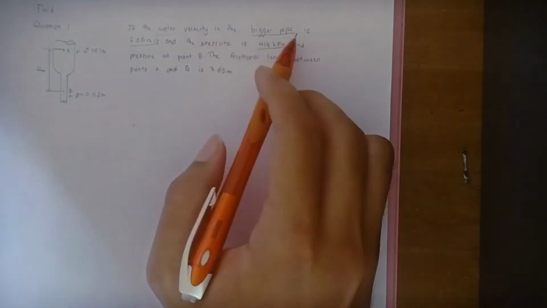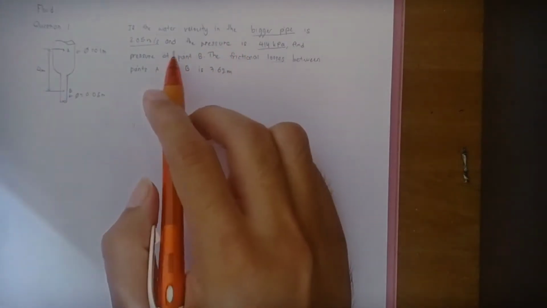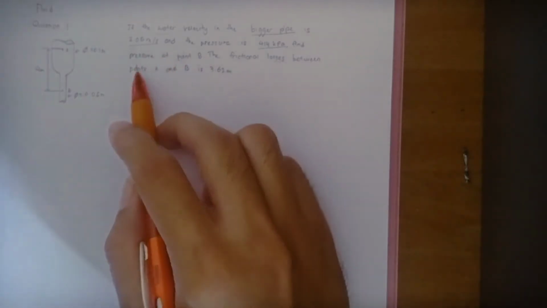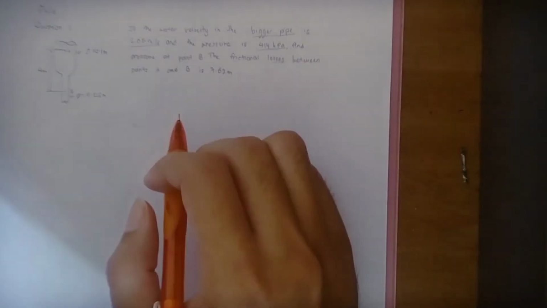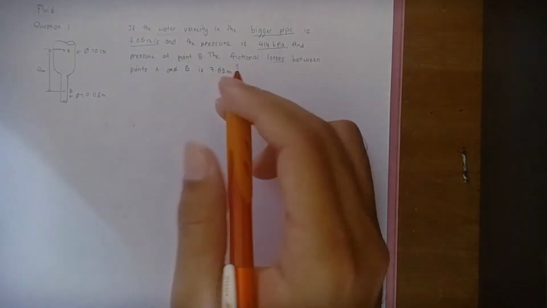If the water velocity in the bigger pipe is 3.05 meter per second and the pressure is 414 kilopascal, find the pressure at point B. The frictional loss between point A and B is 7.62 meter. Okay, first jot down all the information from this question.